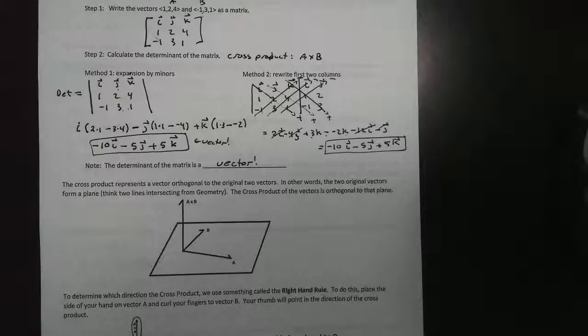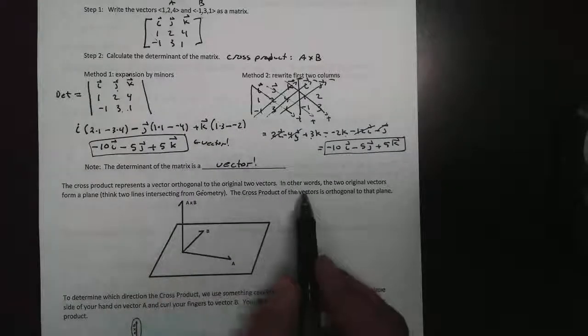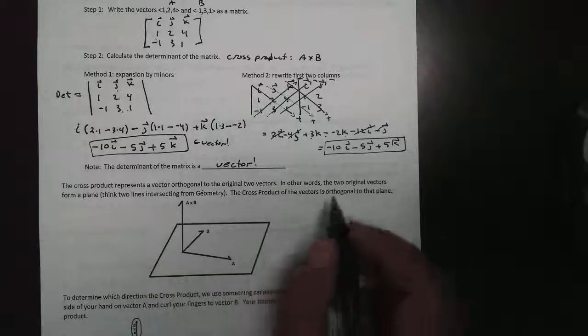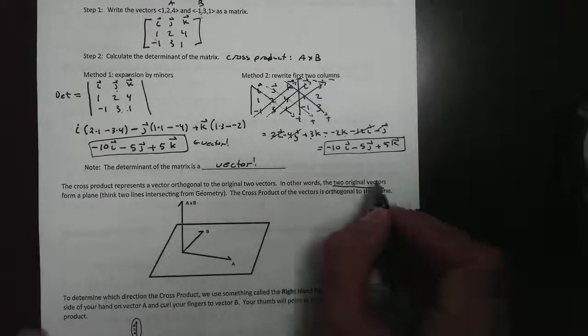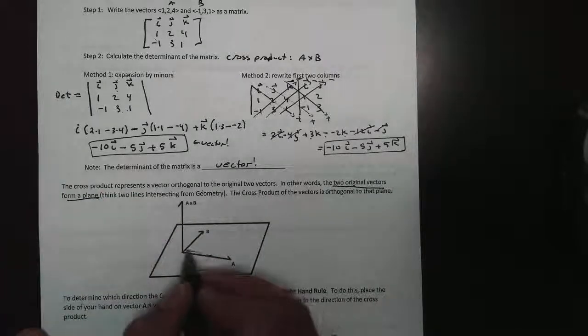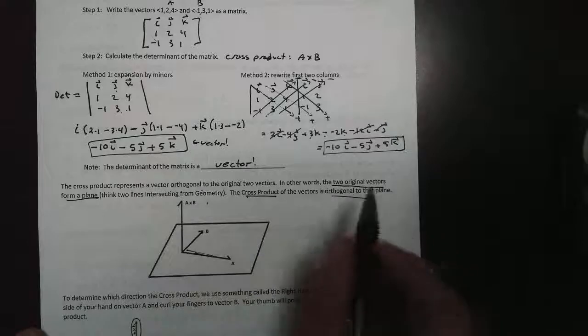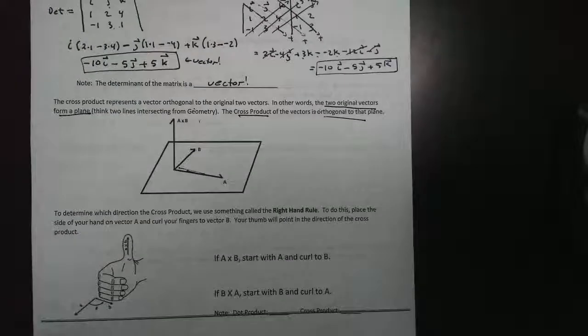In physics, you learned about the cross product of two vectors, and the cross product represents a vector orthogonal to two vectors. In other words, if the two original vectors form a plane, think of two lines intersecting in geometry. From geometry, any two lines intersecting form a plane. The cross product will be orthogonal to that plane, and that's what we learned and that's all this says down here from physics. That's your right-hand rule, right?